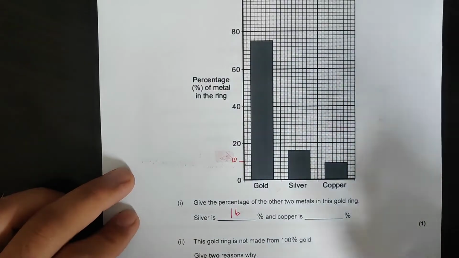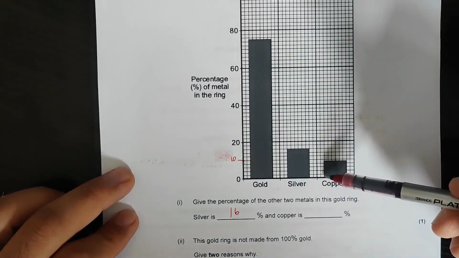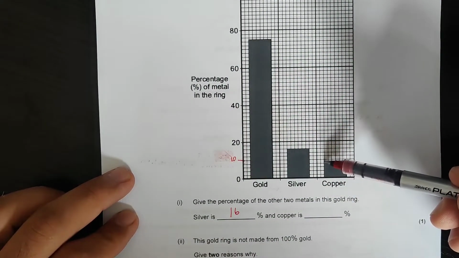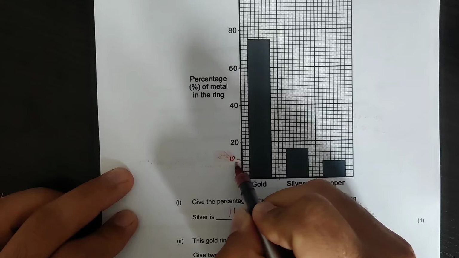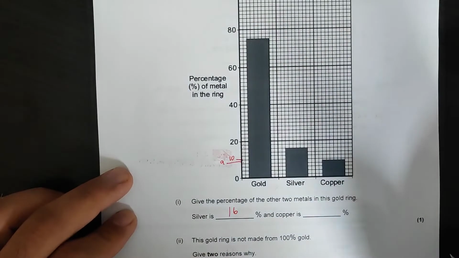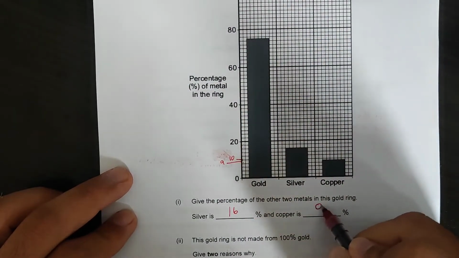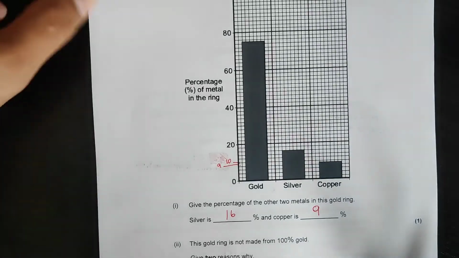which means that the silver is going to have 16%. And then when we look at copper, 1 2 3 4, that's 8.5, that will be 9, because if you trace it all the way there, it's going to be 9. Okay, so that will be 9.